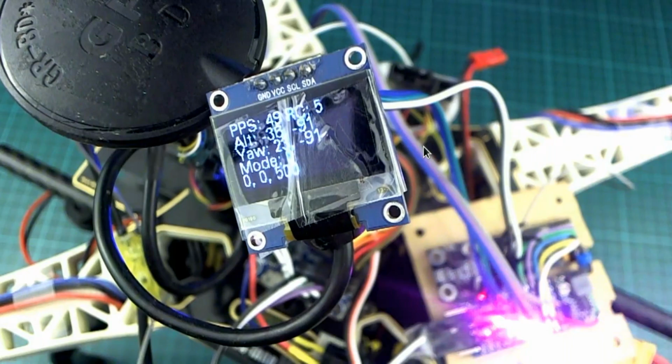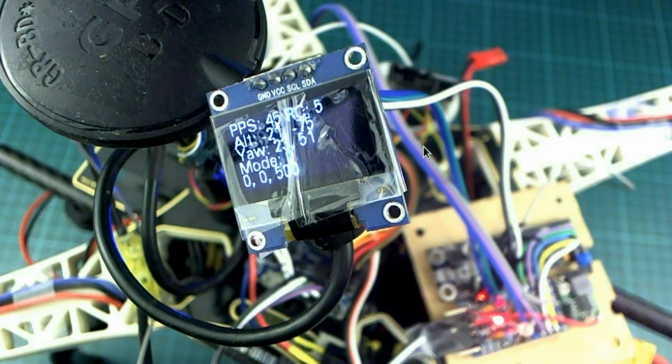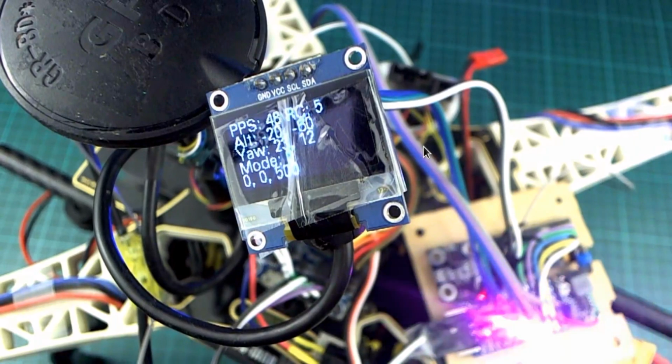So in this case it's 0, 0, 500, meaning that it should position itself at the exact same lat and long. So these numbers are lat, long, altitude. So 0 and 0 means it should position itself at the exact same latitude and longitude as the follow me tag. And the altitude should be 5 meters, so this is 500 centimeters above the follow me tag.